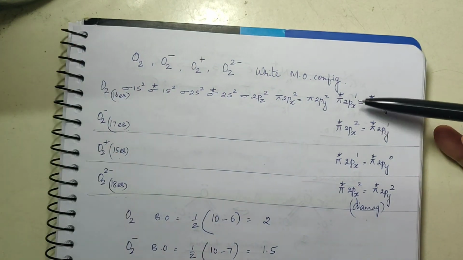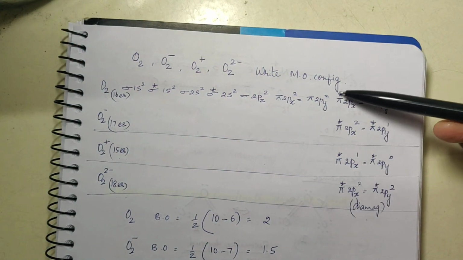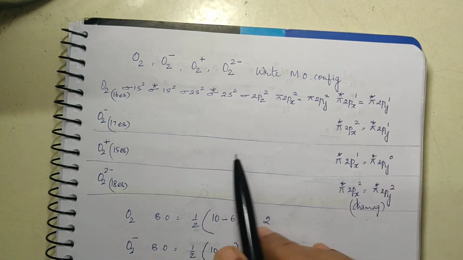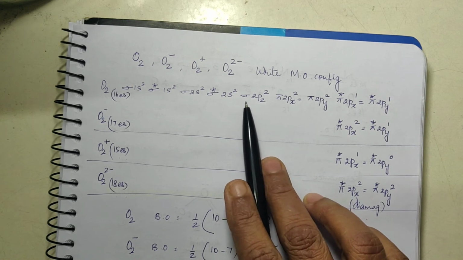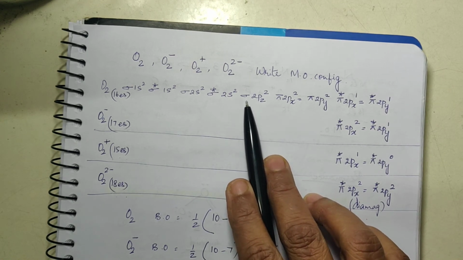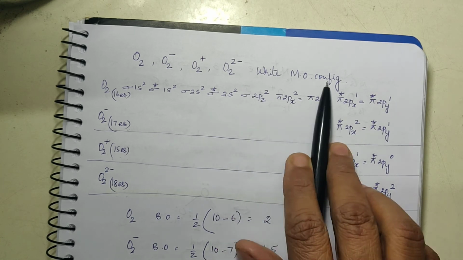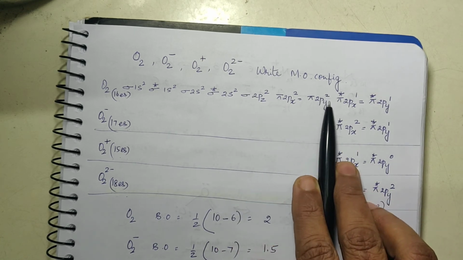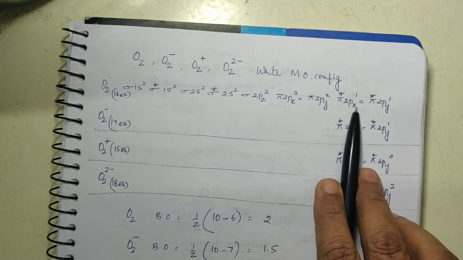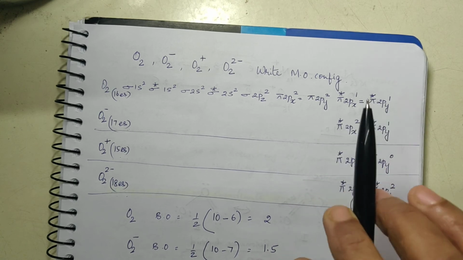Now what is going to change is only in this region, right? So from oxygen it is 2pz first and then pi 2px, pi 2py. यहाँ तक तो कोई प्रॉब्लम नहीं है. ठीक है? 16 इलेक्ट्रॉन्स हो गए. Then you have pi star में एक एक है, O2 में.